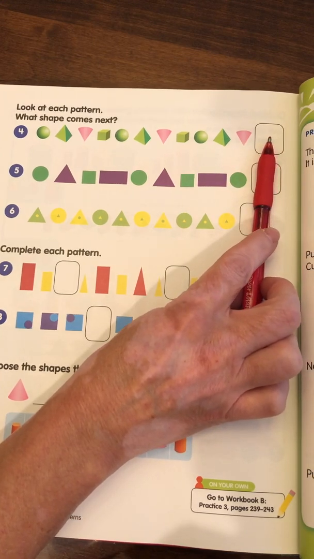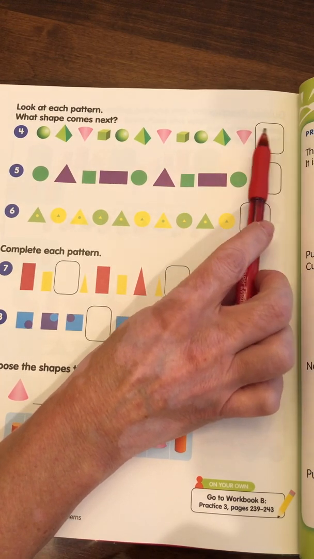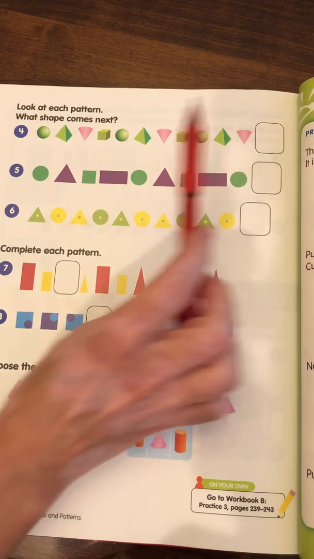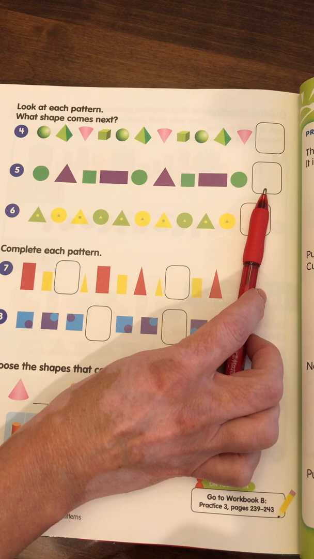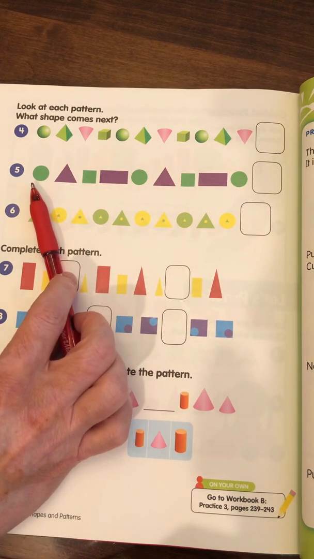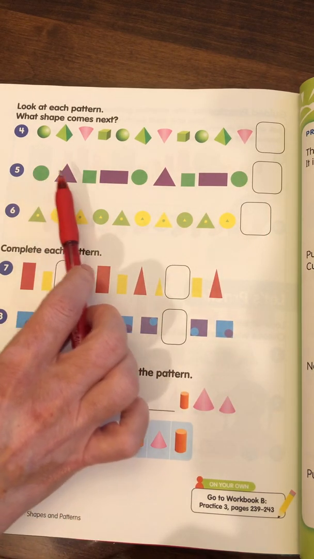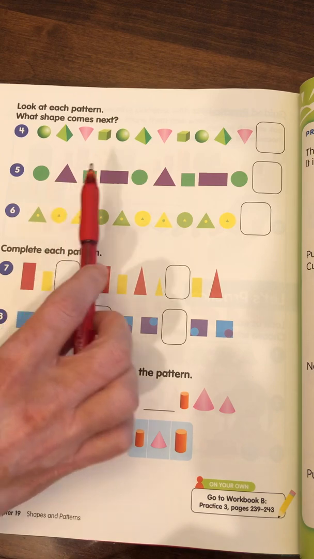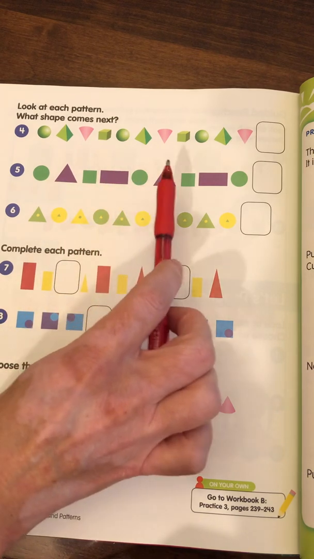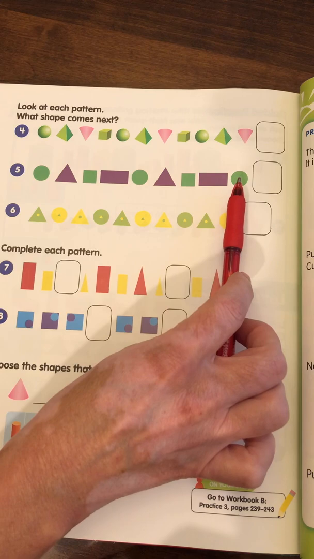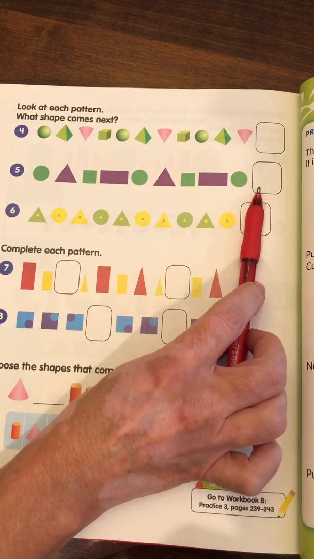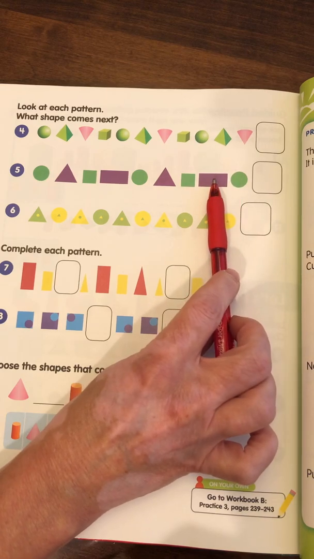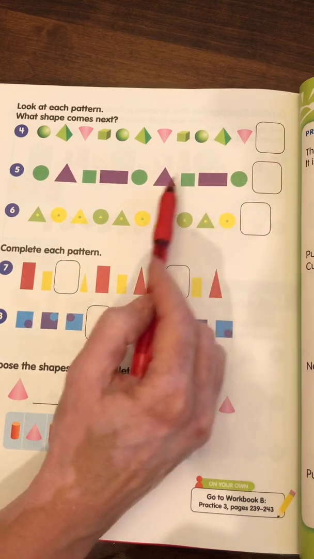If you don't know how to draw a cube, that's fine. You can just write the word cube or know that it's a cube. Here, do number five. Pause, find your answer. Let's check. Circle, triangle, square, rectangle, circle, triangle, square, rectangle, circle, triangle, but what color would it be? It would be purple triangle. So you would draw a purple triangle to finish that out.